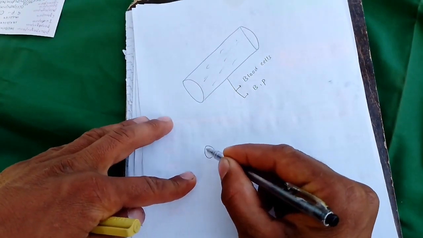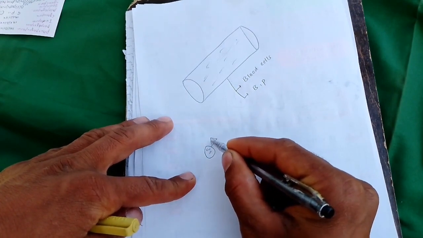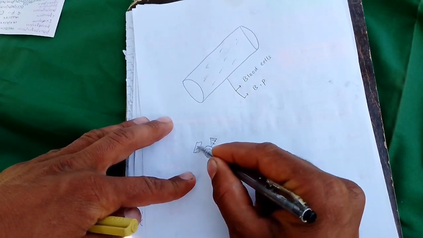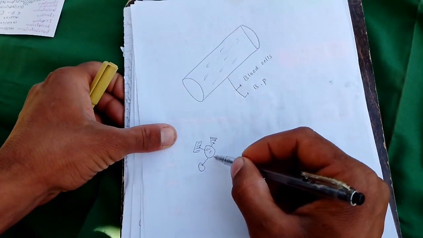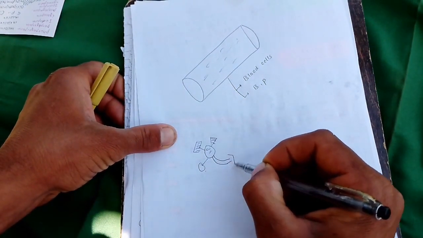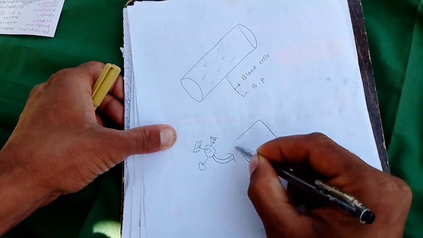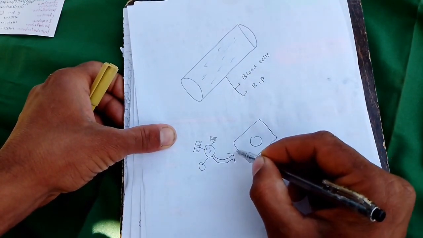This is a bacteria, which has many antigens on its surface. There are different types of antigens: triangular, rectangular, and round. When this bacteria attacks our body, a macrophage in our body engulfs this bacteria.